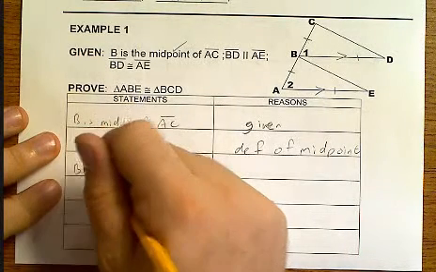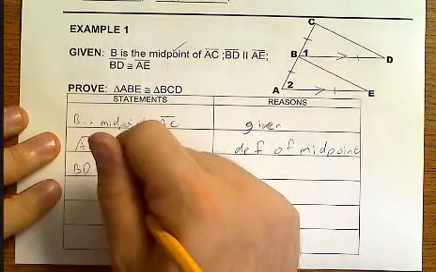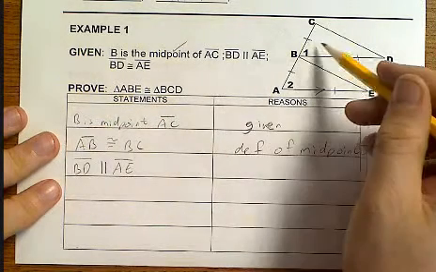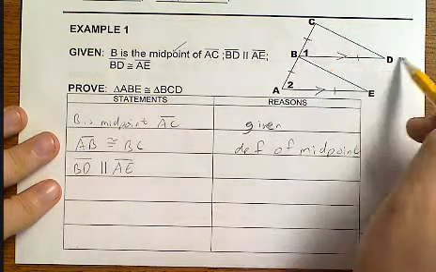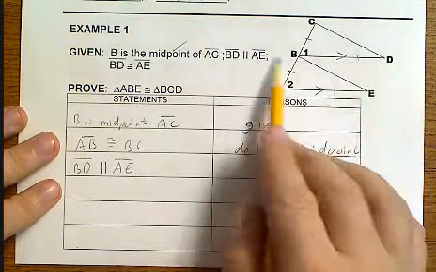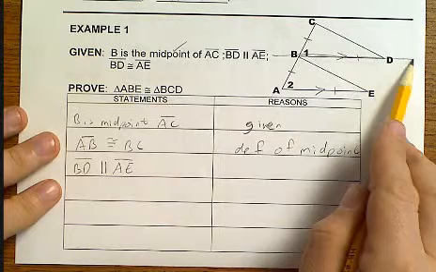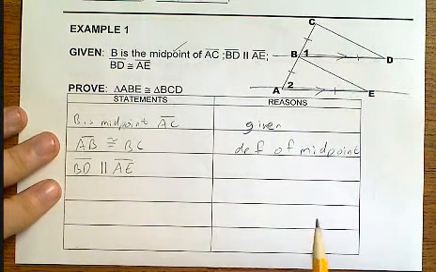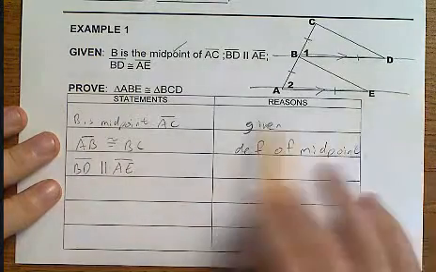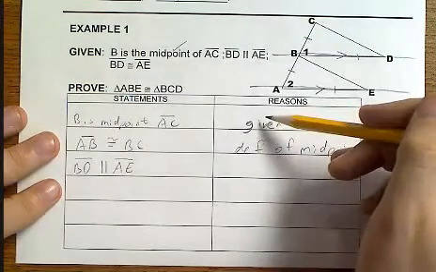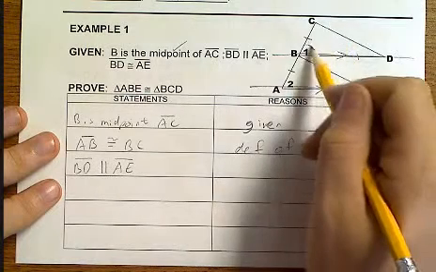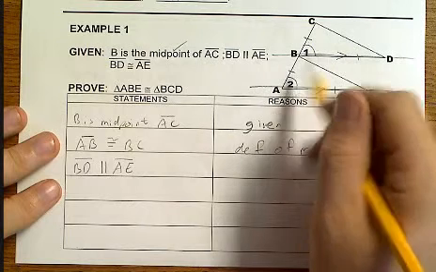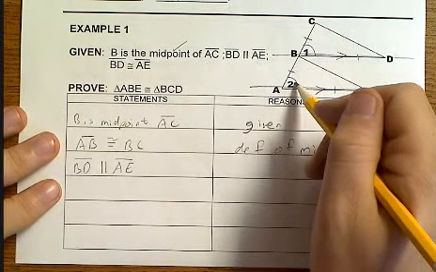We say that BD is parallel to AE. So I know that this line and this line are parallel. I'm going to go ahead and extend these. And let's see if we can come up with something. Well, I've got 2 parallel lines cut by a transversal. And so I see that angle 1 and angle 2, well, these are corresponding angles.